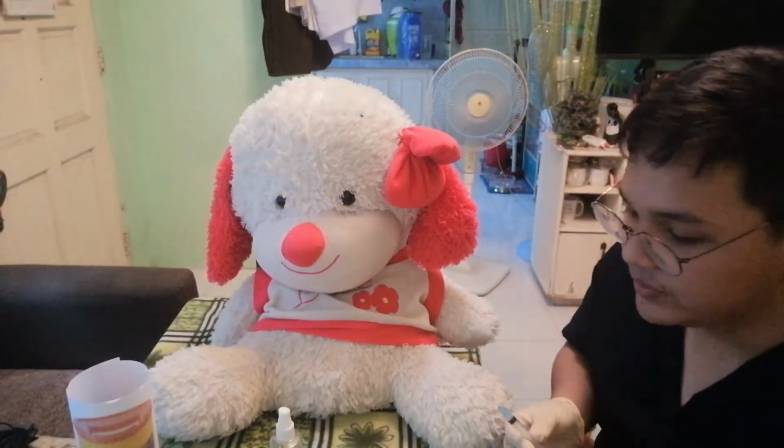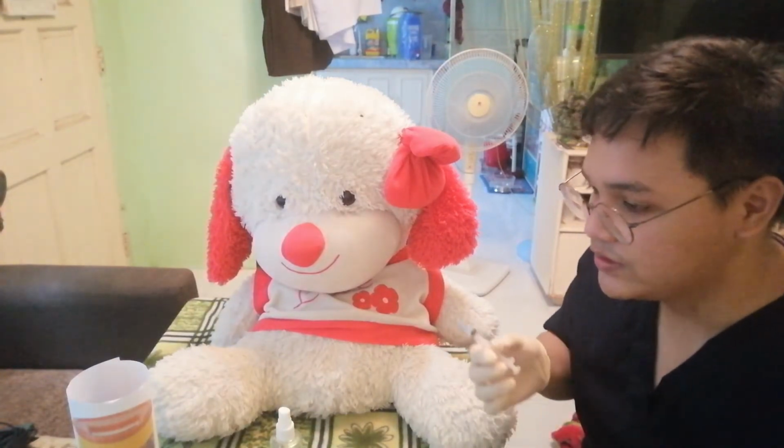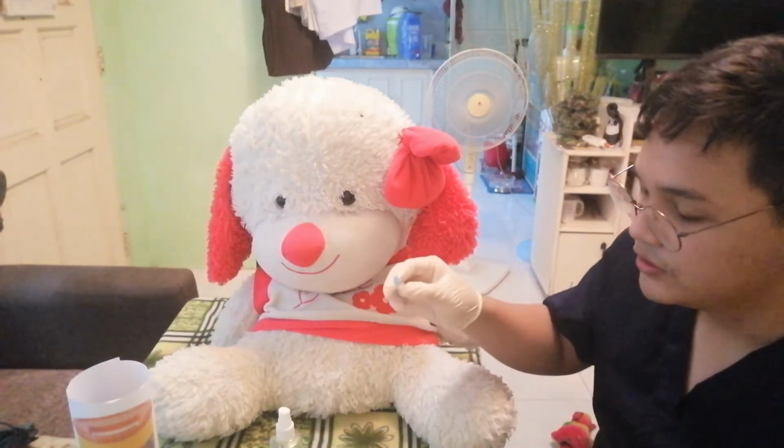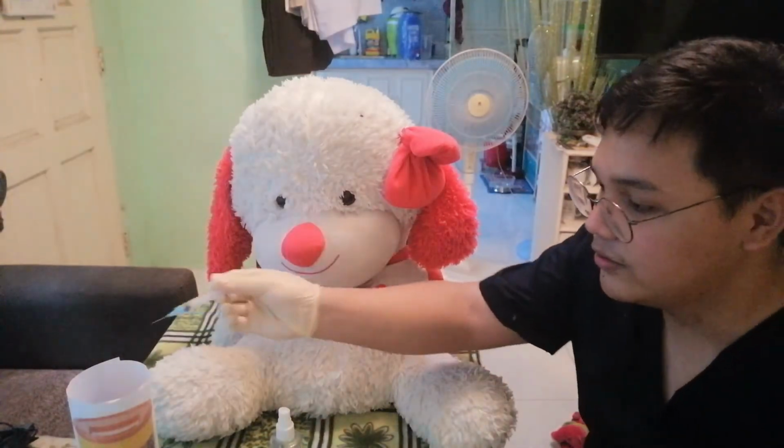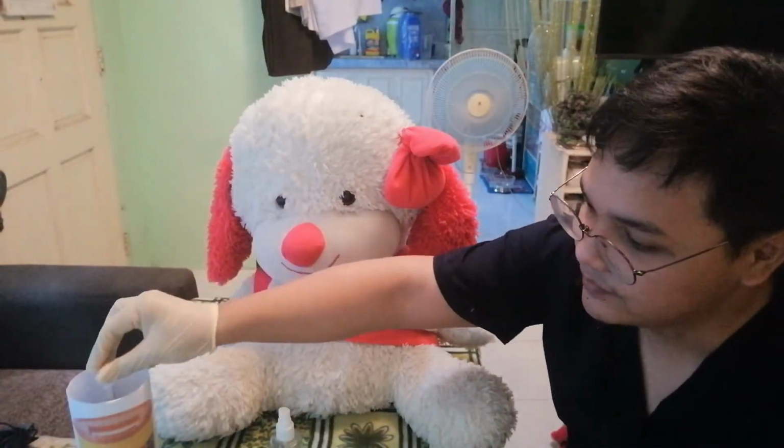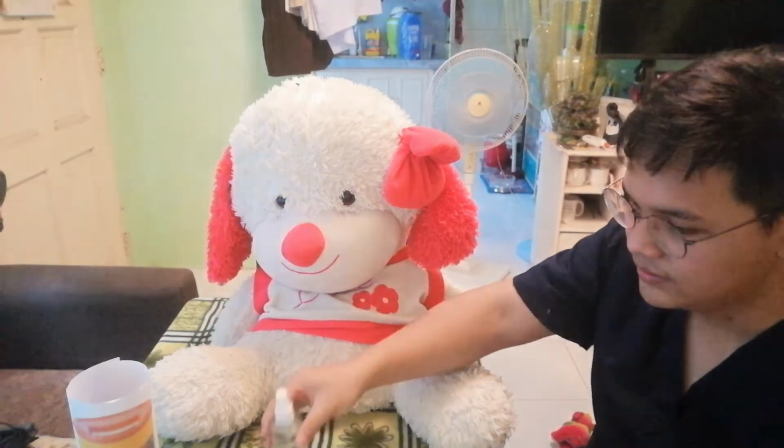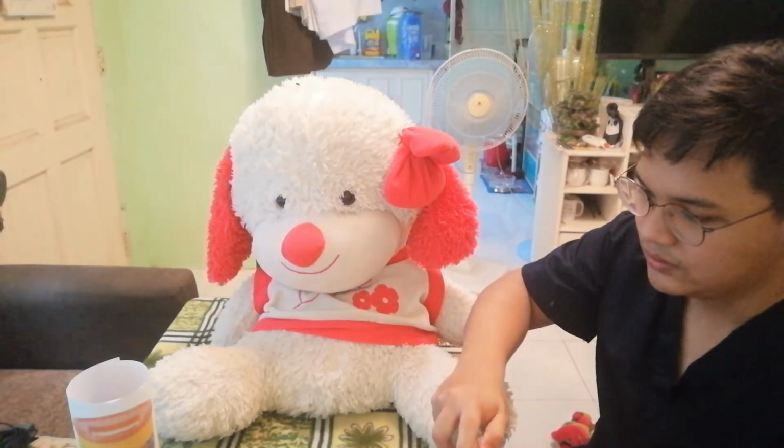Now we will need to dispose of or discard our needle in the appropriate receptacle, or our sharps container. And after that, we will now proceed to our next step, which is to remove our gloves. After removing our gloves, we will need to perform hand hygiene.